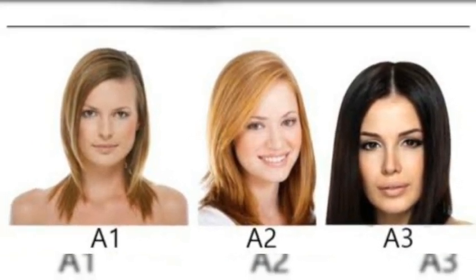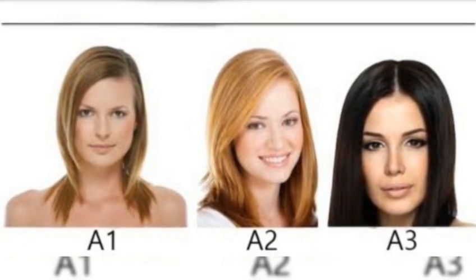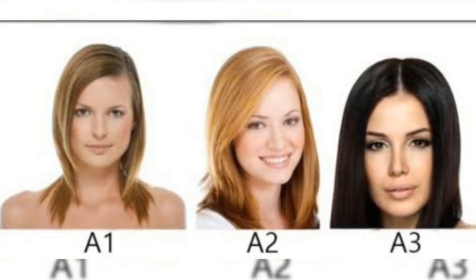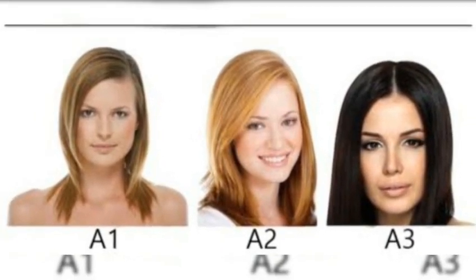So guys, my images show A1, A2, and A3. This is the same as 1A, 1B, and 1C. I just had to point that out. I don't want you guys to get confused.